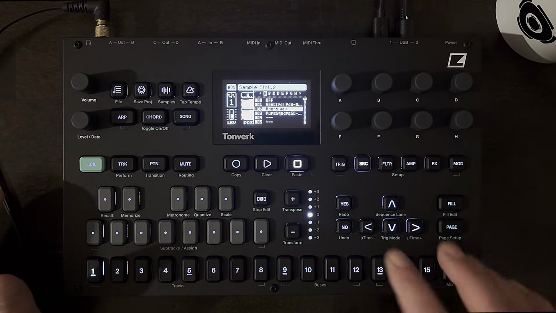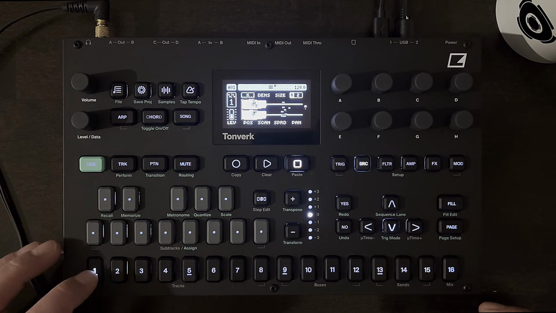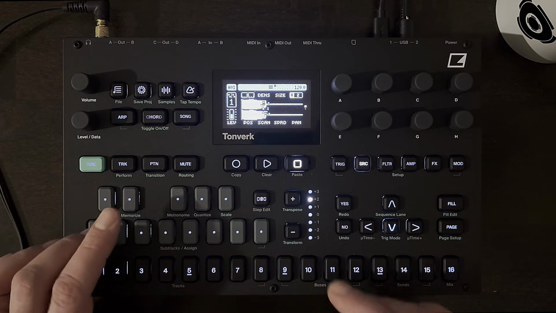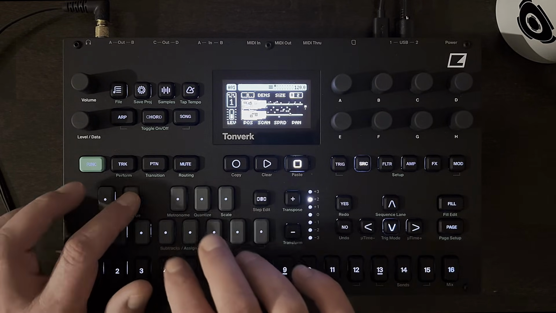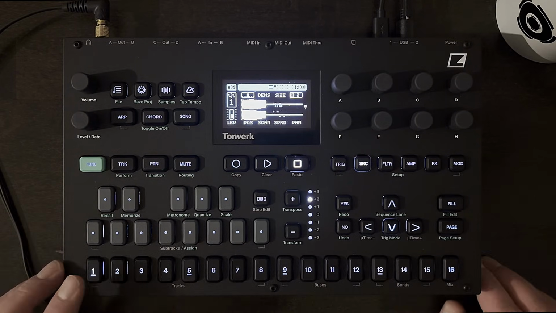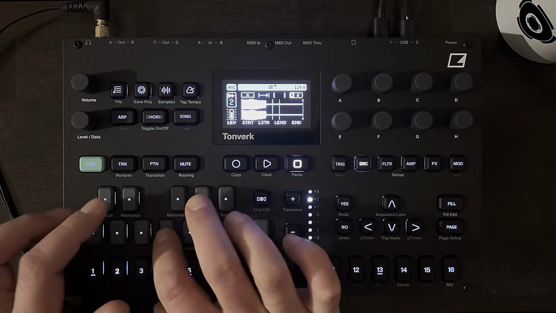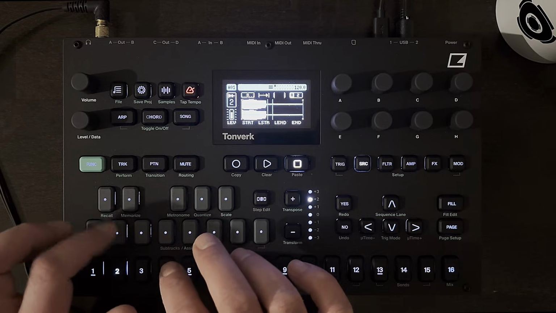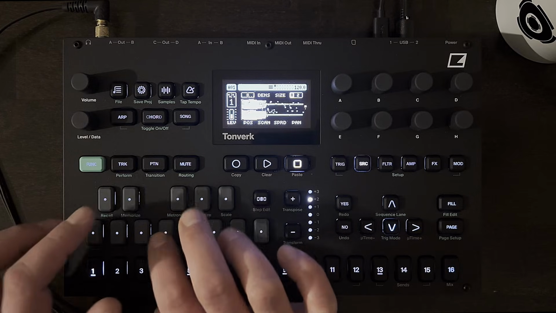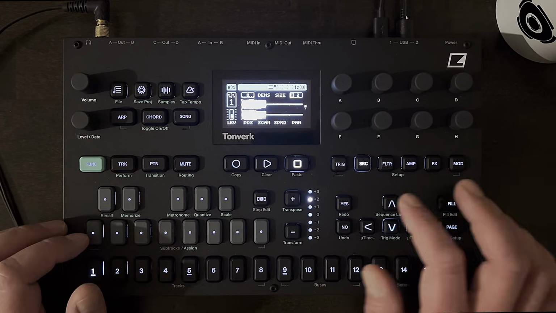Let's actually try that one on this one here. Let's see how that sounds. Play it in a high octave. Yeah, and let's assign that one here and hear the difference. And now like... Amazing.